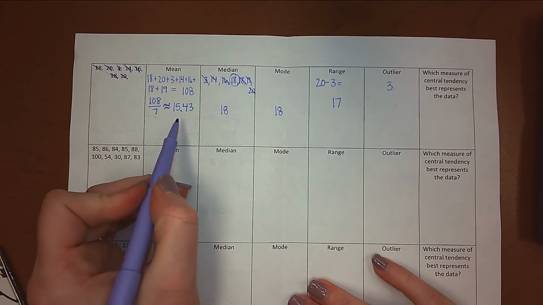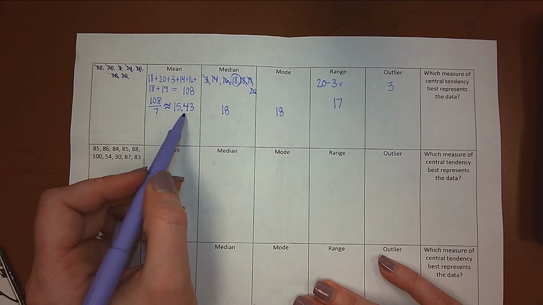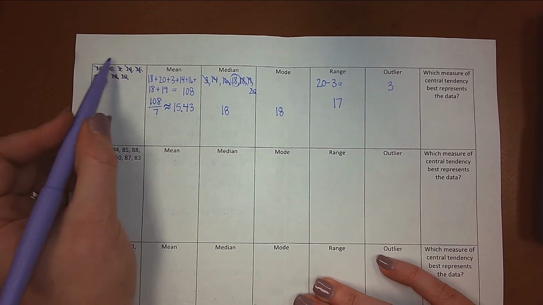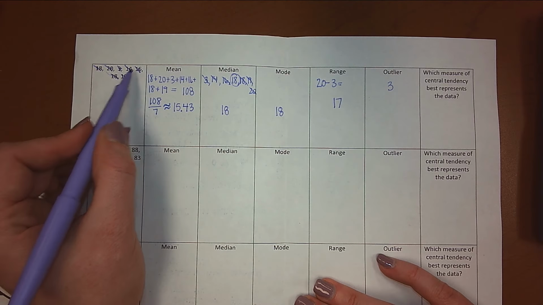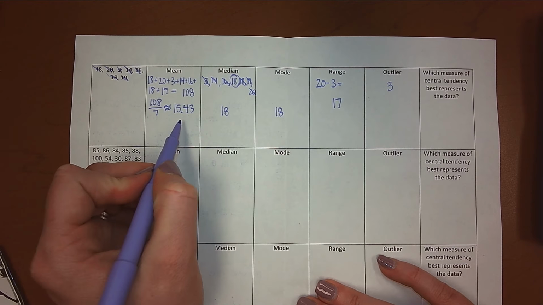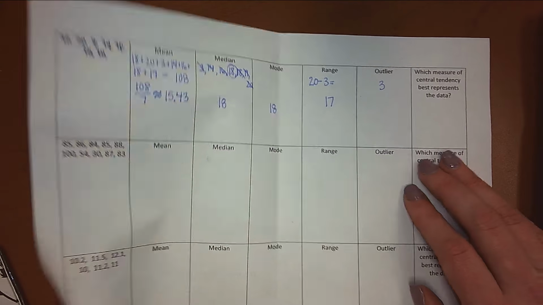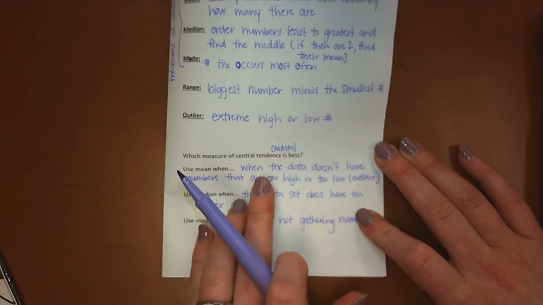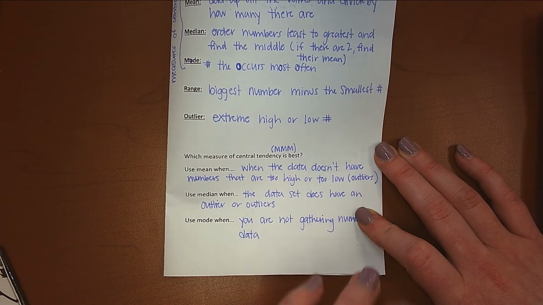You can see that because we have a 3, our mean is 15.43, but 15.43 really doesn't represent our data very well because there's only 2 values smaller than 15, and then there are 5 values that are bigger than 15. So you can see how if we have an outlier, the mean is not the best. So we talked about when the data doesn't have numbers that are too high or too low, or it doesn't have outliers. But this one does.